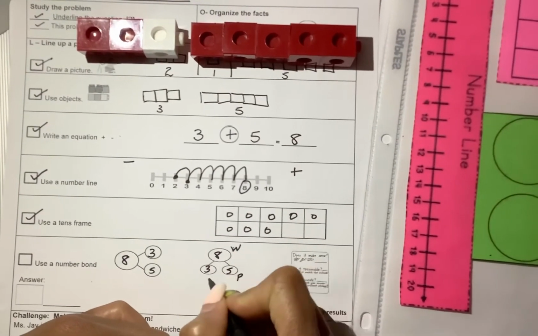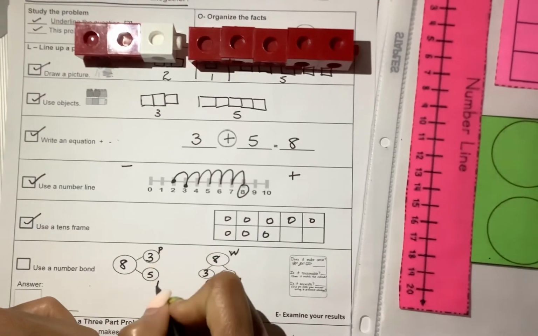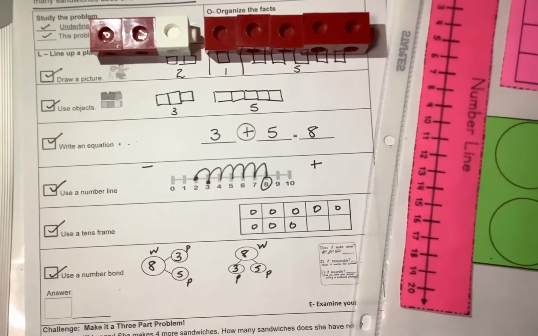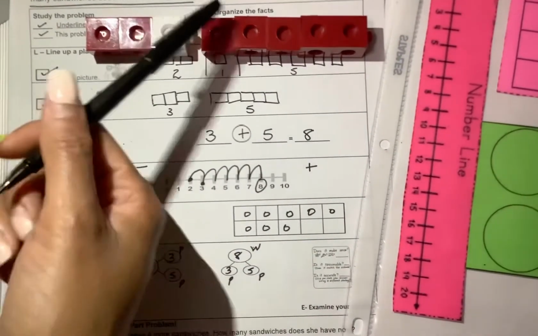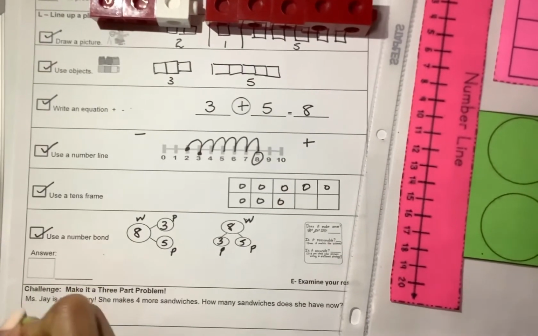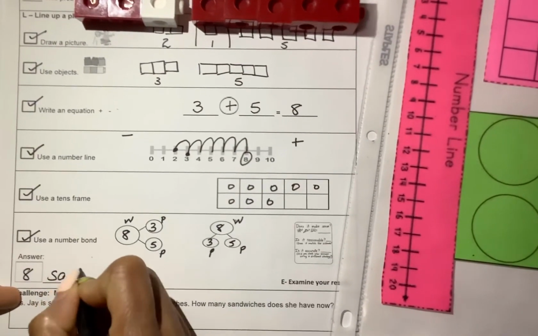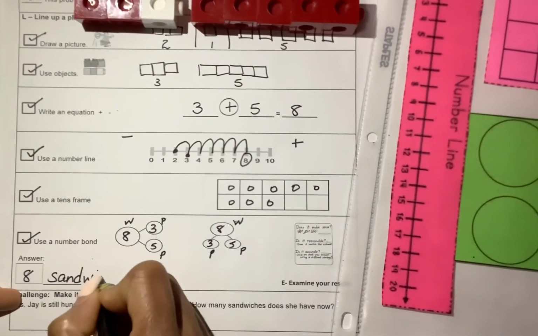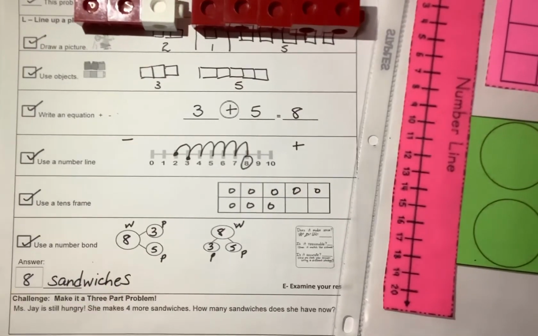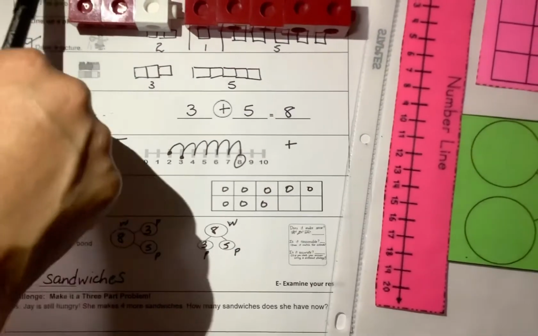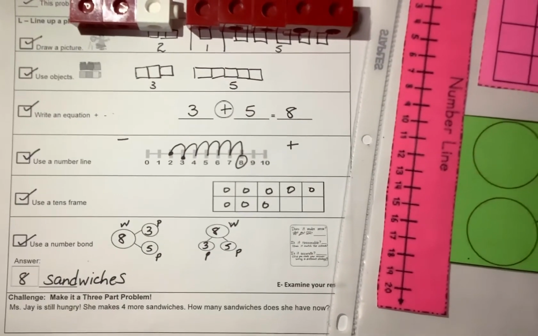So Miss Allen is 8, 3, and 5. We can label our number bonds. Okay? Remember, what is this problem asking us to find? The amount of sandwiches. And we have 8 sandwiches. Sandwiches. 8 sandwiches.